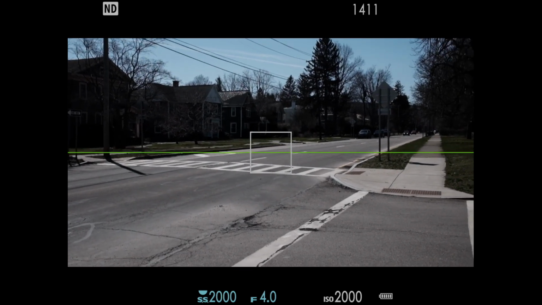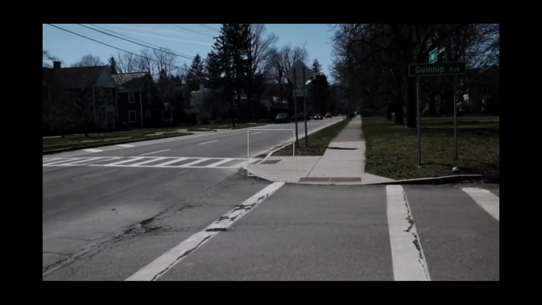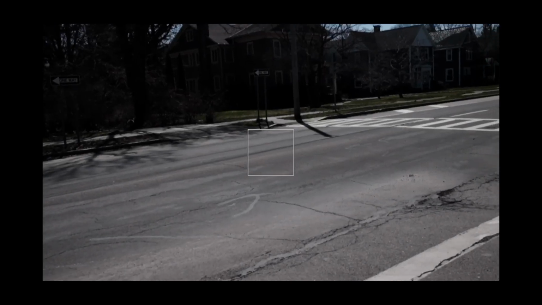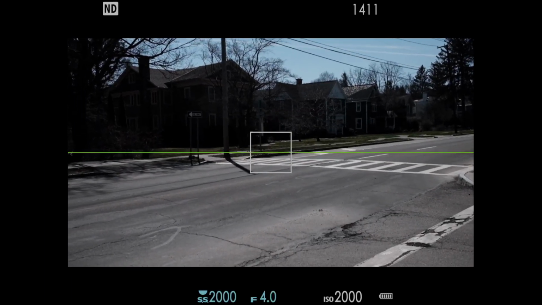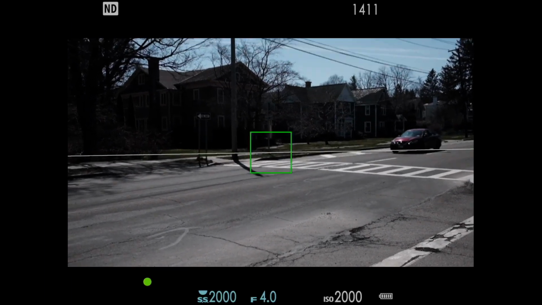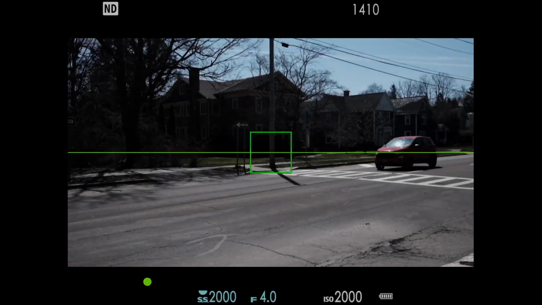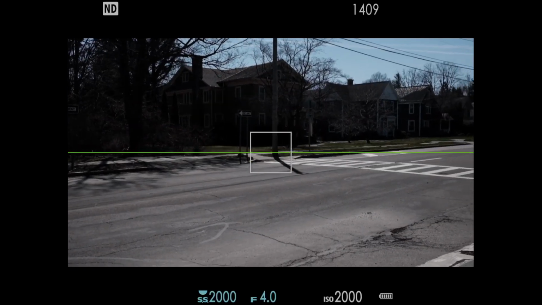And we'll do this again. Pick another vehicle at random that's coming down the street here. And we'll get a shot of it as it passes by. And there you have it. So there you have a demonstration of what shutter speed can do to moving objects.